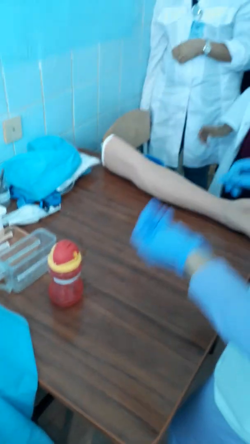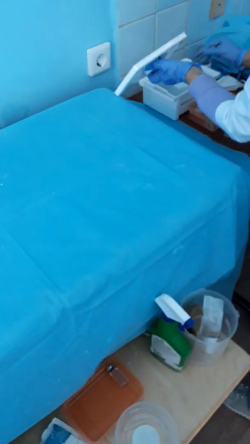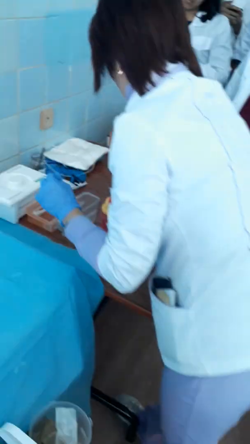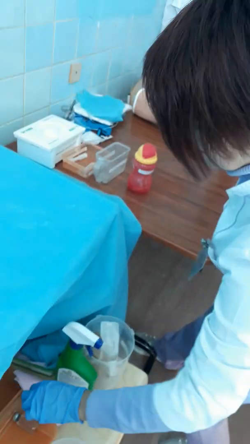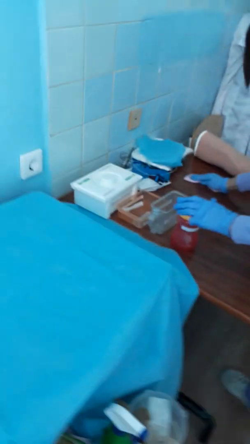Utilize it. Check your working place. If you need, after injection, you don't throw away the napkin. There's a napkin for it. You can clean this table after injection.